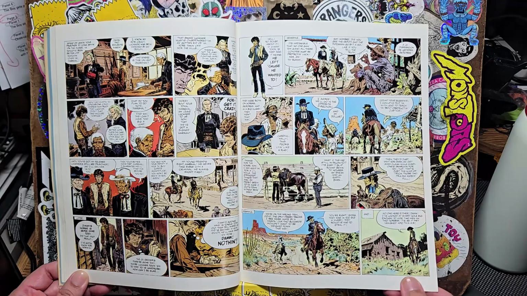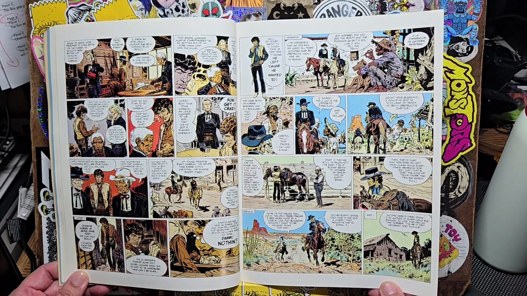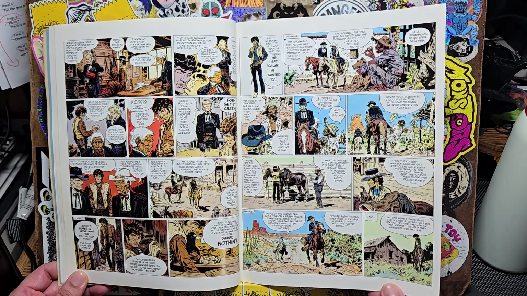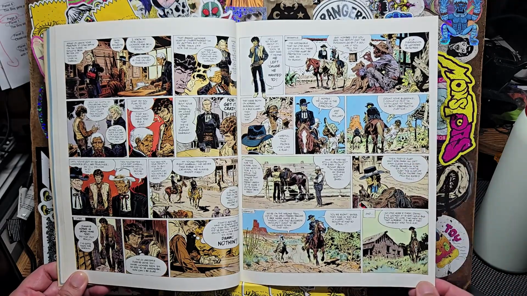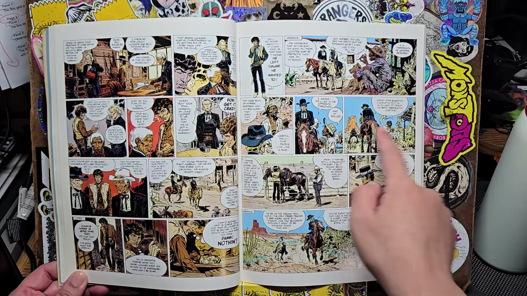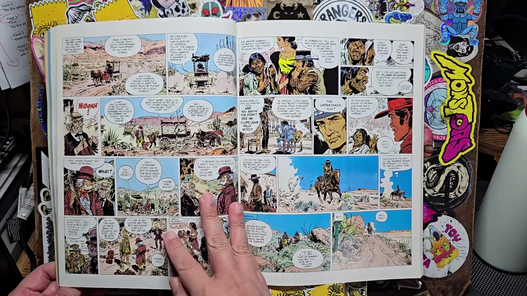A lot of browns, oranges, and reds used in this story, reflective of the Western theme. Although we still get blue skies and dark, what is that? Dark blue, almost a gray.